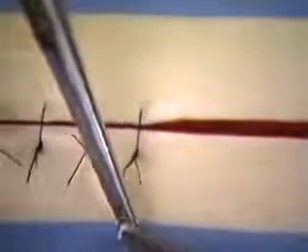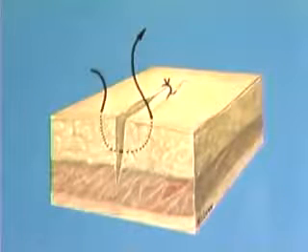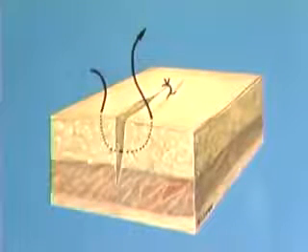The suture is inserted through the tissue on one side and passed through the opposite side perpendicular to the incision, taking the same amount of tissue in a single bite and then tied. In this illustration, you see the finished, simple interrupted suture.